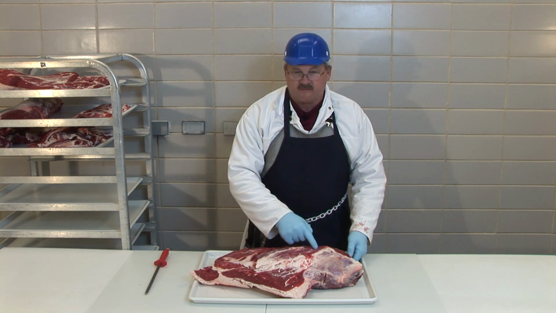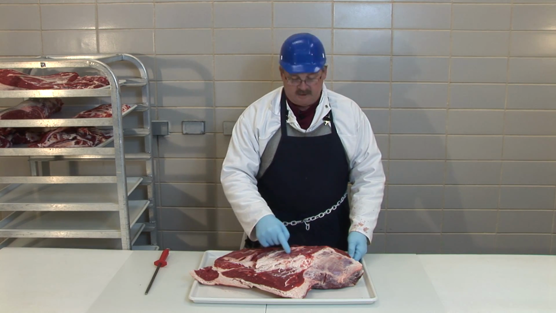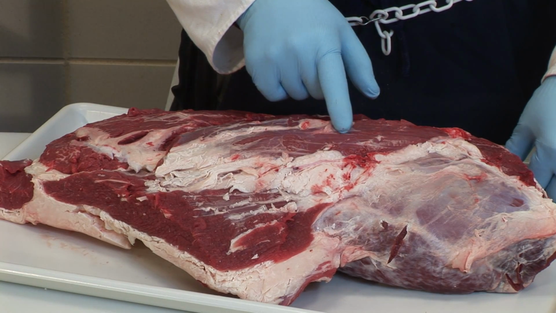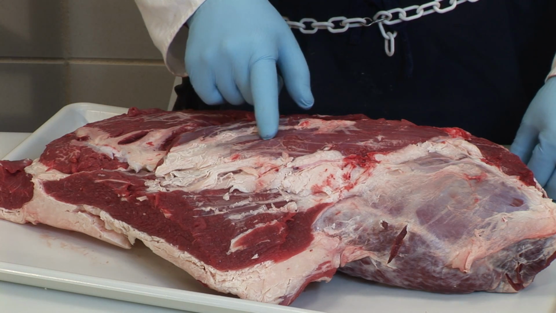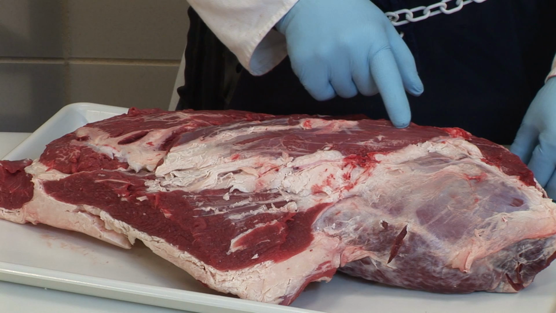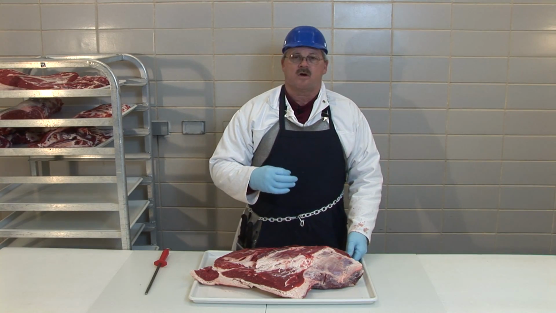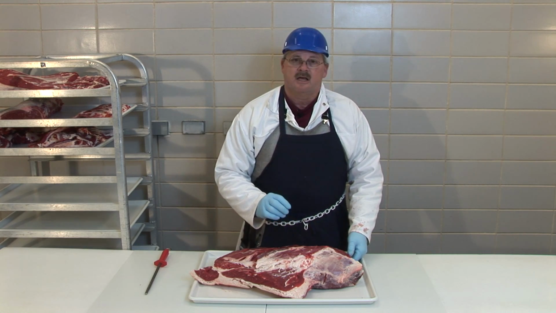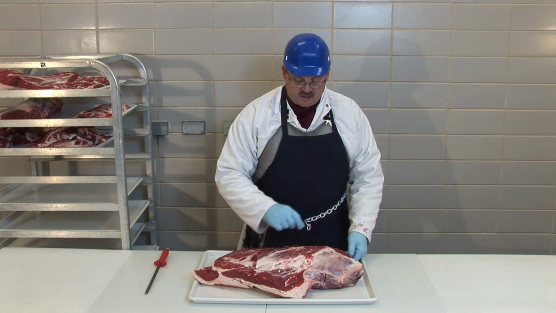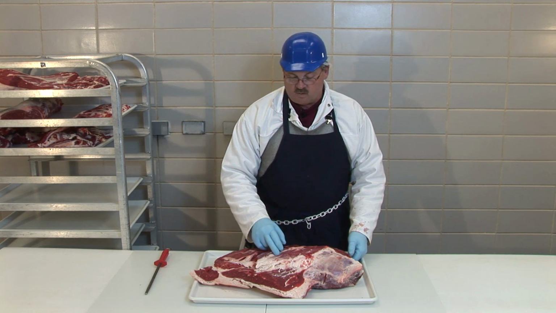It actually would have set close to the blade bone, or the shoulder blade. It's called the teres major. It's a very tender muscle that is shaped a lot like a small tenderloin in shape and can be used for some kebabs. It could be braised and or grilled alone. A lot of different applications for that. The muscle fibers all run one way.